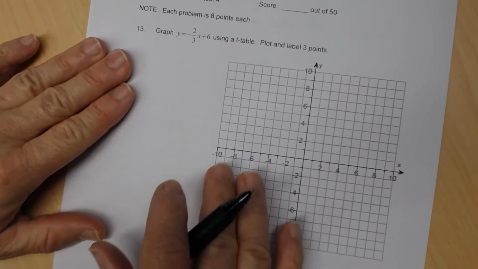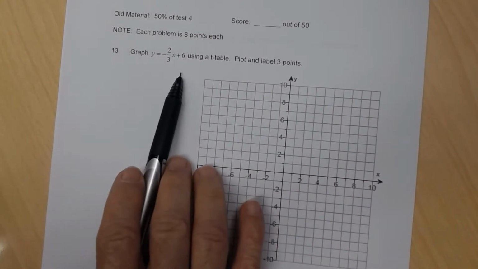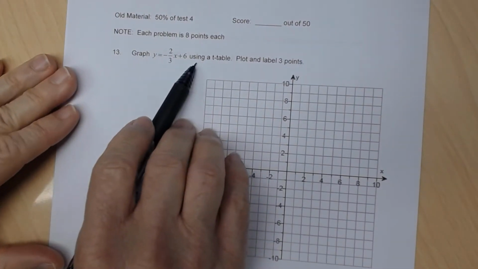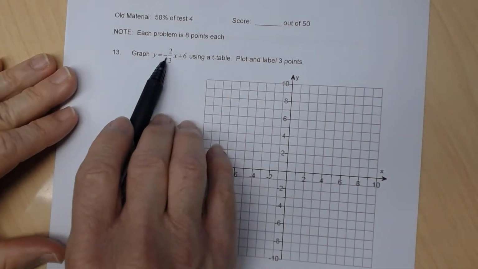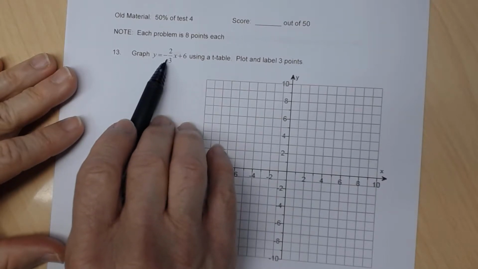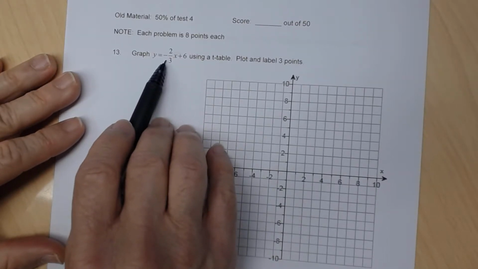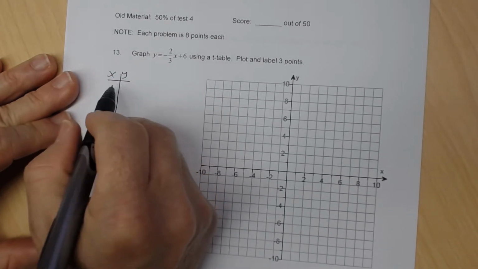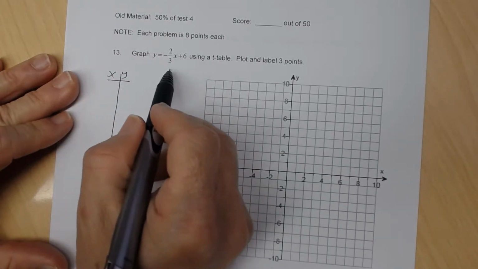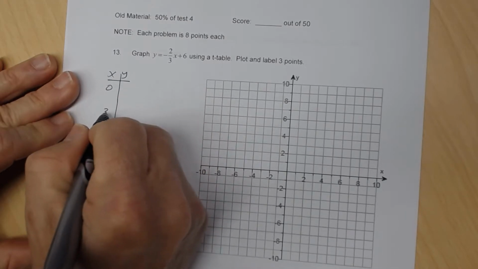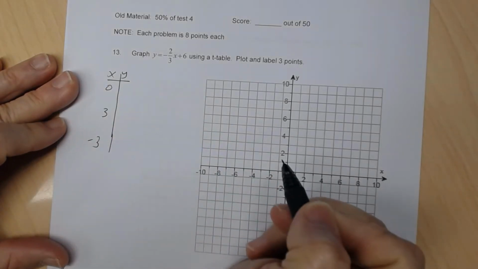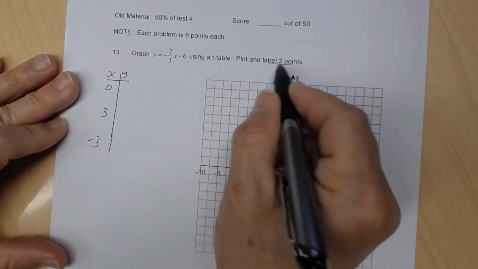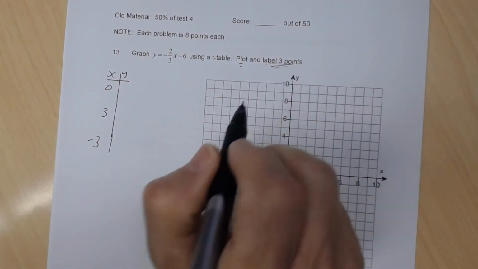Now in number 13, you want to graph this linear equation, and so you're asked to do a t-table. Notice the coefficient of x, or the slope in this case, is a fraction. So when using a t-table, you want to use values for x that are divisible by this denominator, like 0, 3, -3, 6, -6, and so on. And again, you are told to plot and label 3 points.